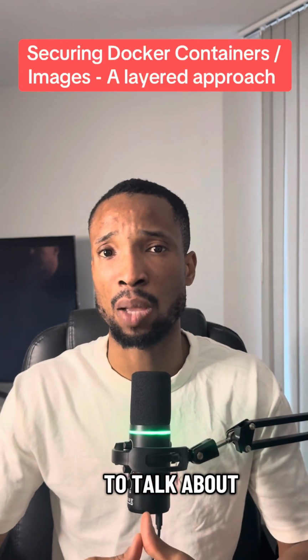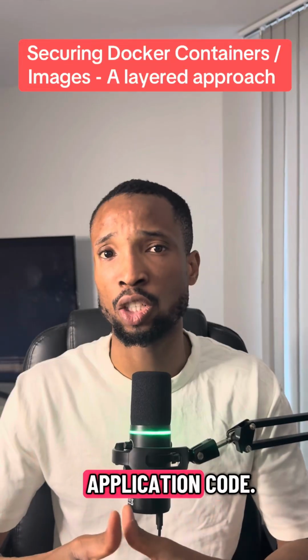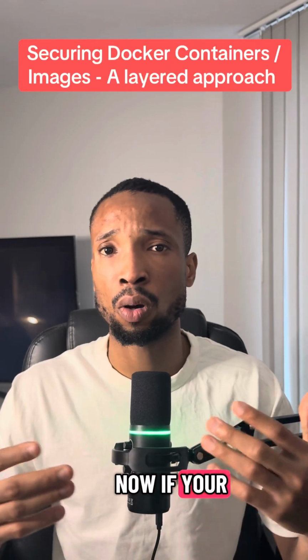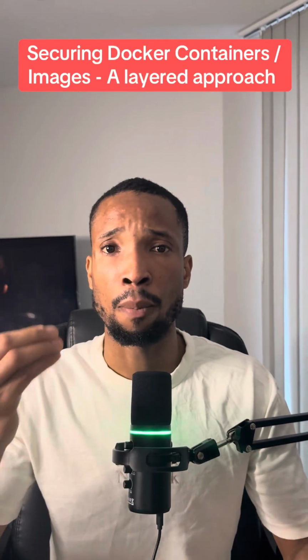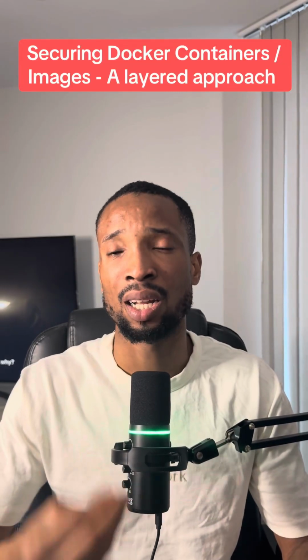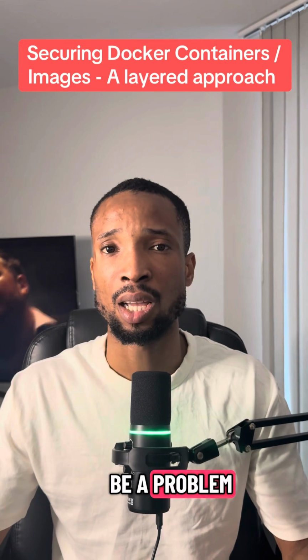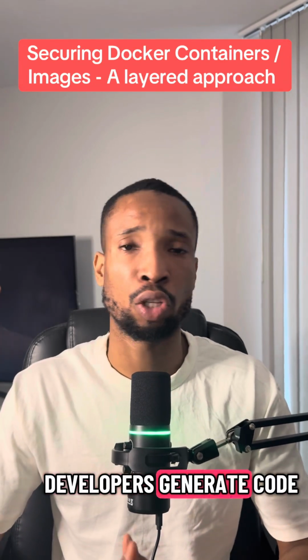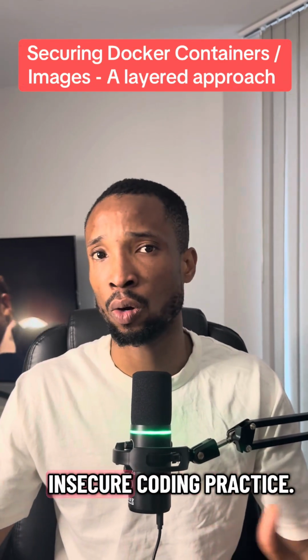The second thing that I want to talk about is your own application code. If your base image is well secured, but your application code is not secure itself, that can also be a problem, because we've seen developers generating code from ChatGPT that doesn't follow secure coding practice.